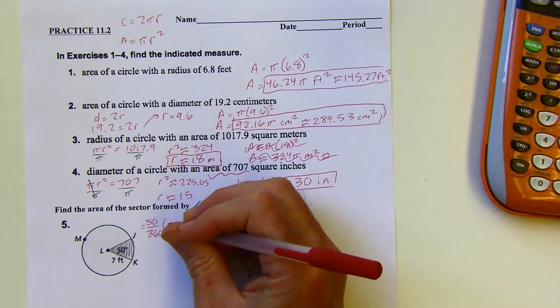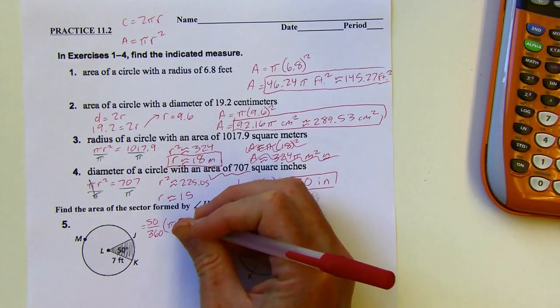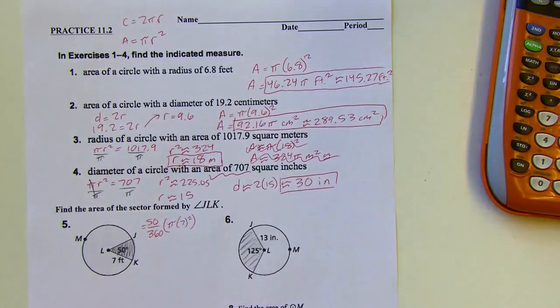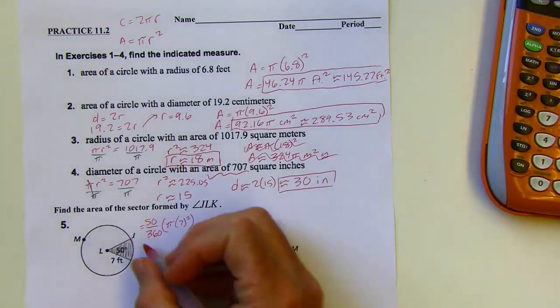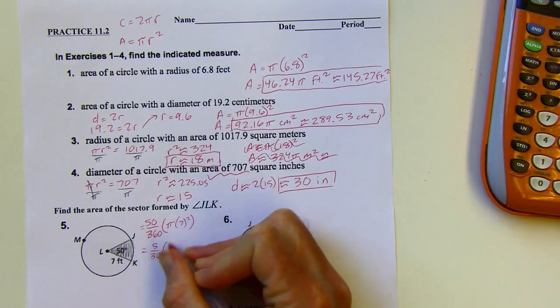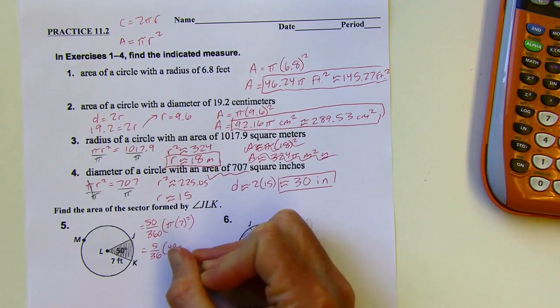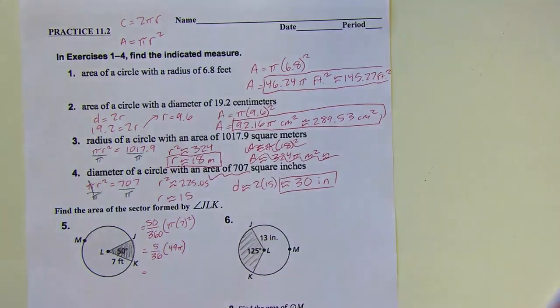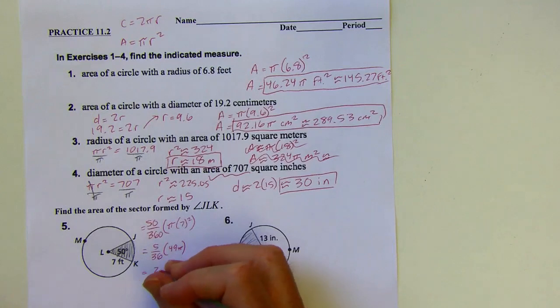And then I'm using pi r squared. It's part of the area. My radius there is 7. So I'll reduce. That's going to be 5/36 reduced. And then 7 squared is 49, so I got 49 pi. Okay, let's see, 5 times 49, so 245, so this is 245 pi over 36.